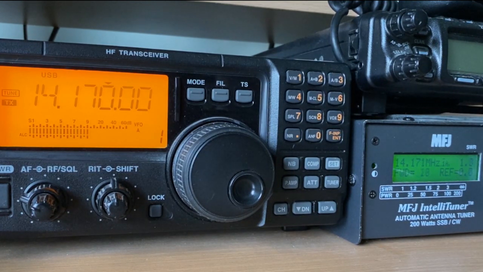CQ, CQ, CQ. This is Mike 0, Papa Sierra X-ray. M0 PSX, calling CQ on 20 metres and listening. CQ, CQ, CQ. This is Mike 0, Papa Sierra X-ray. Mike 0, Papa Sierra X-ray, calling CQ and listening.